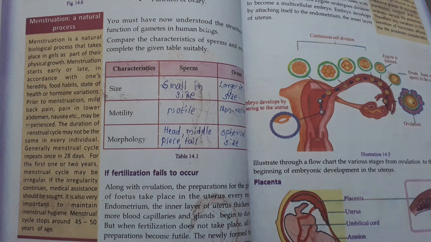We have already studied about ovulation. What do you mean by ovulation? It is the process of releasing one ovum from the ovary. Usually one ovum matures per month. For every month, one ovum is produced by the ovary. This process is known as ovulation.